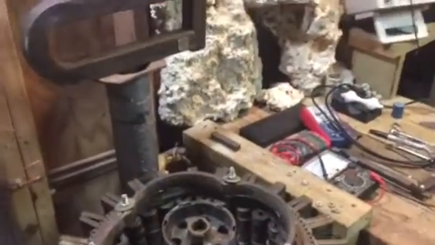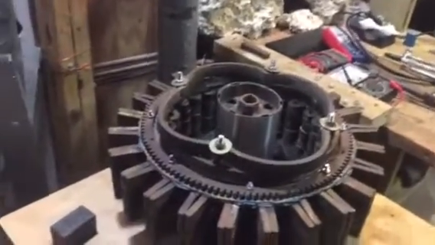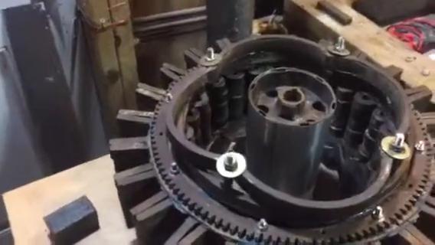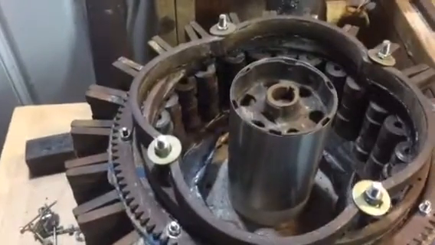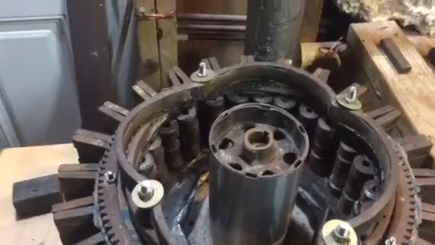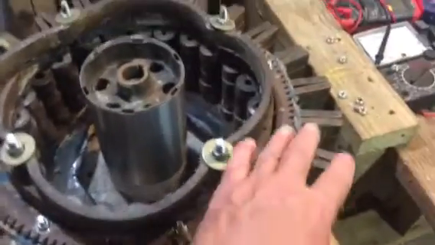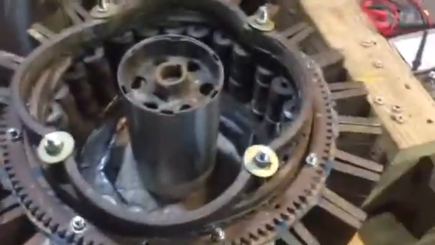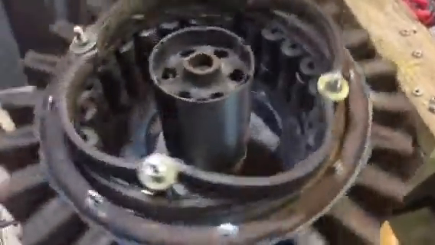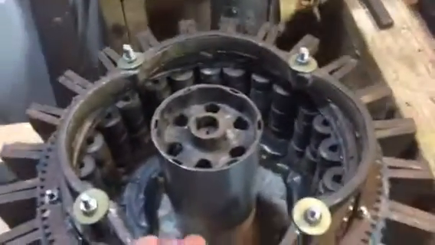And what I wanted to do was put some stuff out there for you. What you got here is a magnetic field. You got a neutral in the center.